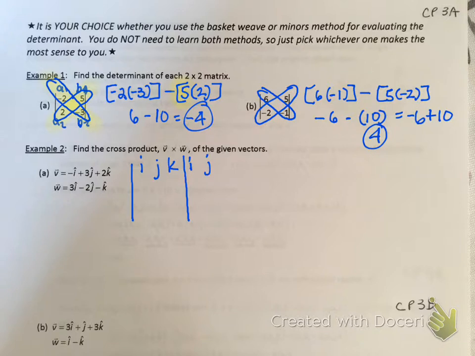Now I'm going to look at the coefficients of vector v, and I'm going to place them down. So in front of I is a negative, so I have a coefficient of -1. The second one in front of J is a +3, so I write down 3. And then in front of K is a 2. I'm going to move down to vector w. The coefficient in front of I is 3. The coefficient in front of J is -2. And the coefficient in front of K is -1. So I'm going to repeat the first 2 columns. I'm going to put -1, 3 here, and then 3, 2 here.